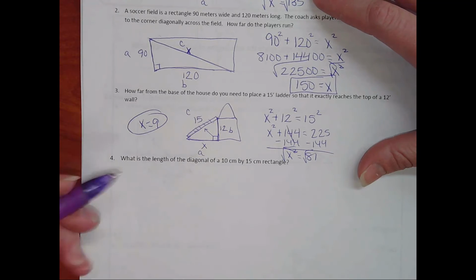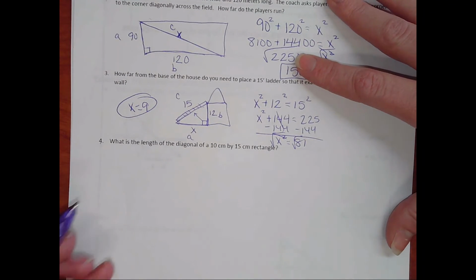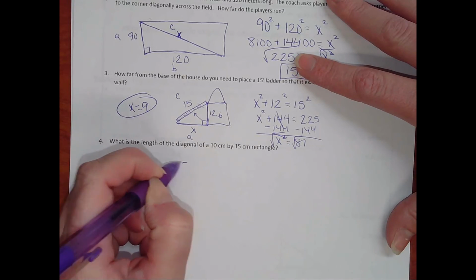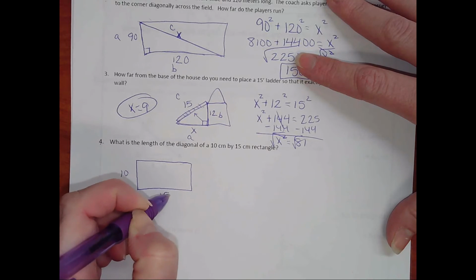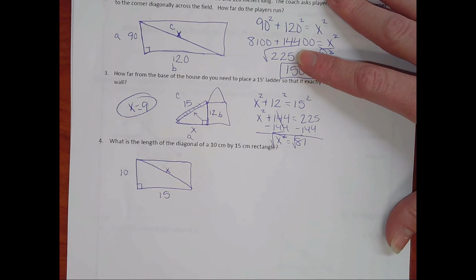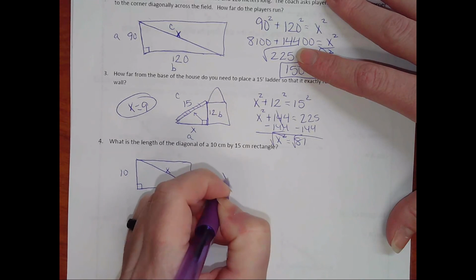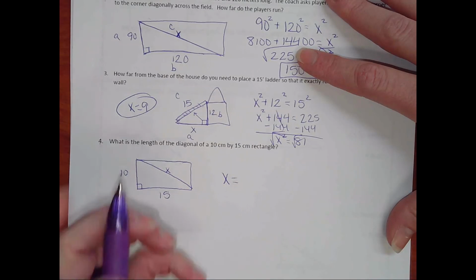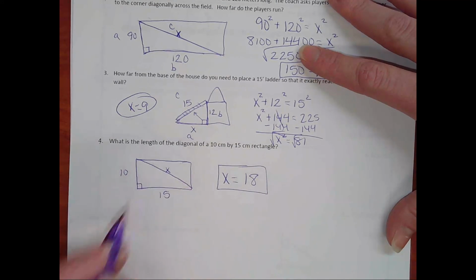And then number 4 is basically the same thing as number 2. It says, what is the length of a diagonal of a 10 centimeter by 15 centimeter rectangle? So you're just going to draw your rectangle. This is 10, this is 15. You're solving for the hypotenuse. So for those who want to try this one out, you should get the diagonal. If you want to try this one on your own, pause it, try it out. You should get 18.0, so just 18 would work.